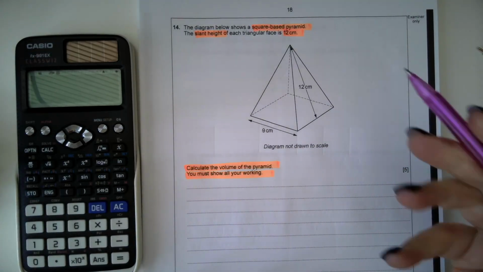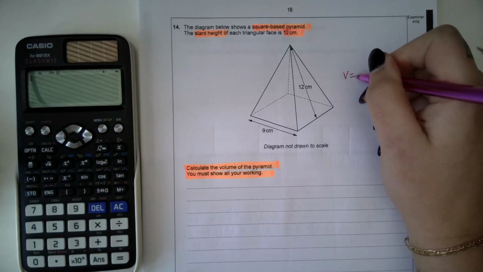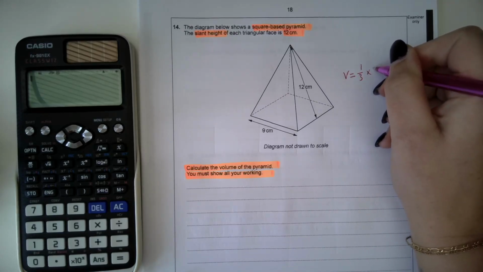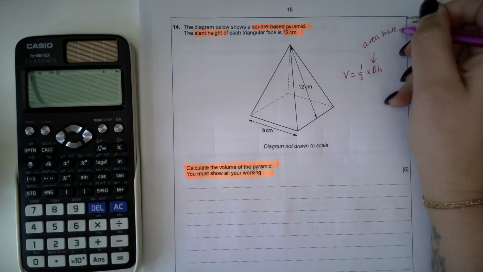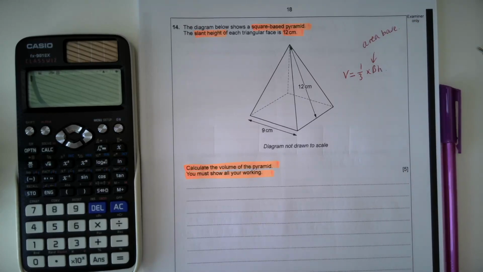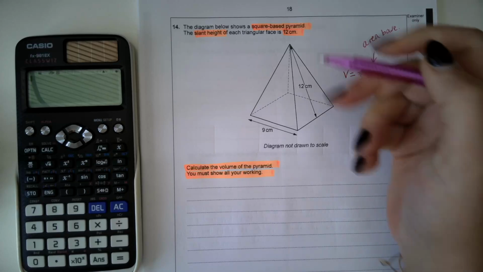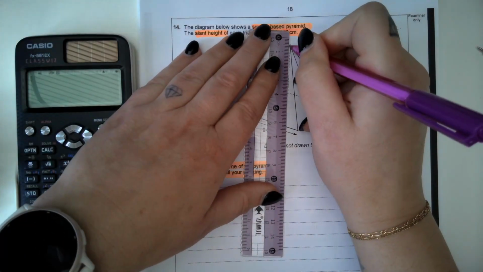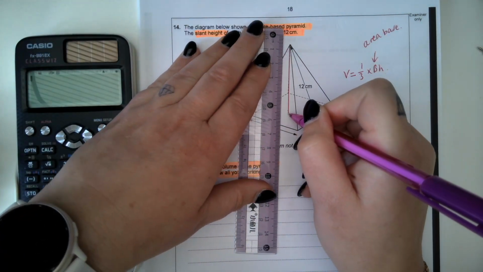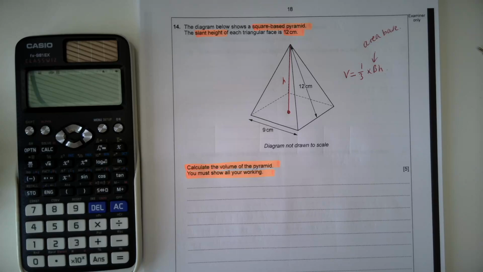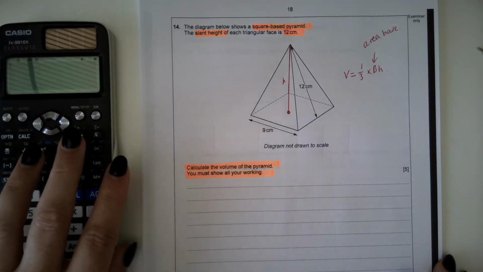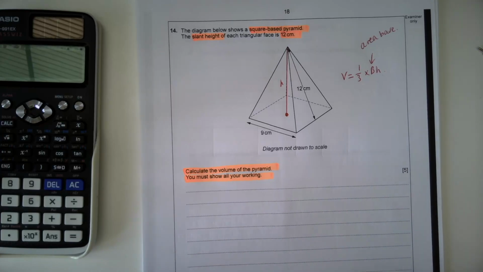Okay, so the formula for the volume of a pyramid is 1/3 times the area of the base times the height. So that B is area of base. Okay, the height is the important thing here, guys. It's the perpendicular height. So it's the height that goes from here right down into the center of that square base. We don't know this yet. Okay, we don't have that information. So we're going to have to find that out before we can use the formula for the volume of a pyramid. So what we need to be doing here is forming ourselves a right angled triangle.